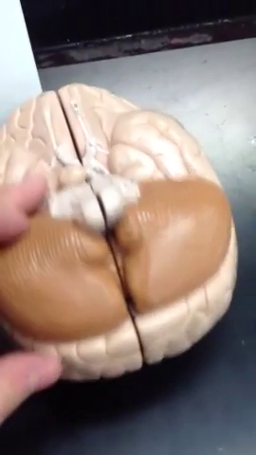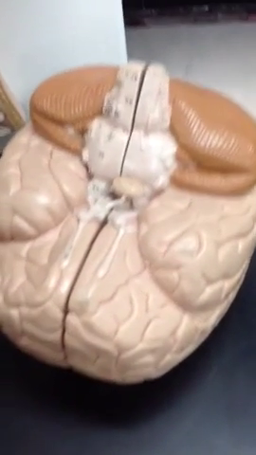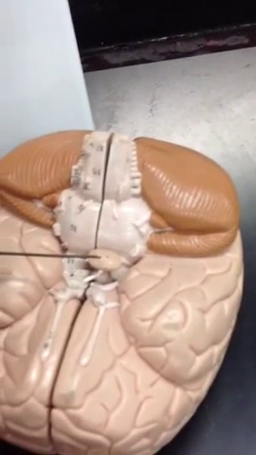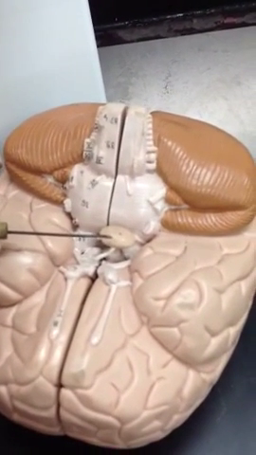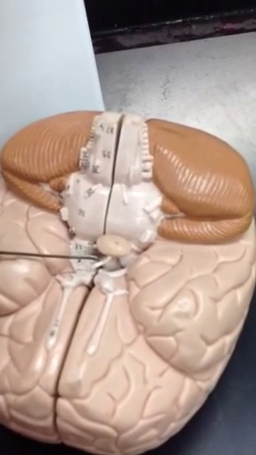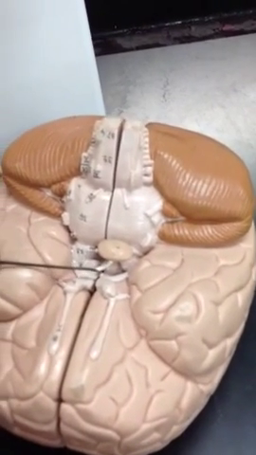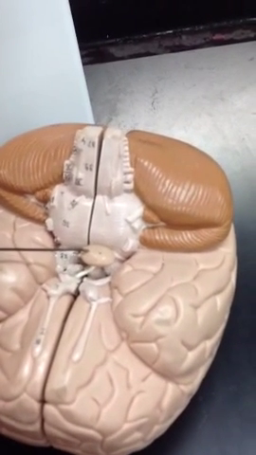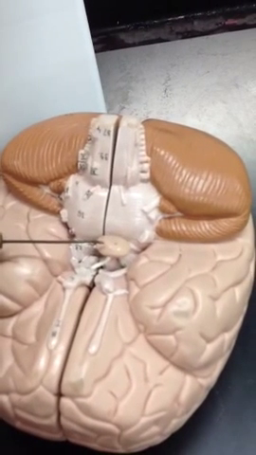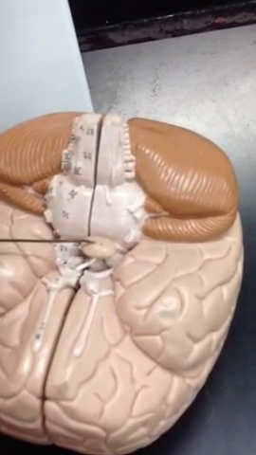As we continue on the ventral surface of the brain, some structures that we will notice is that we have the pituitary gland right here. Now that pituitary gland is attached to the brain through a small stalk right here called the infundibulum. This pituitary gland rests on the sella turcica located on the internal structures of the skull.